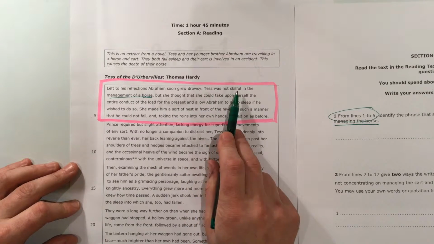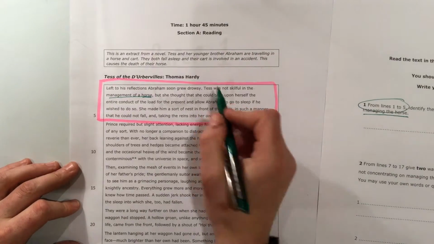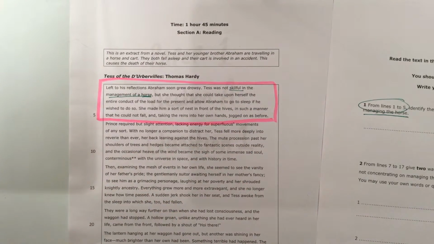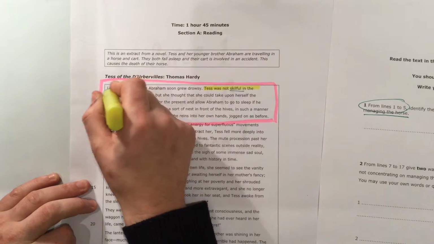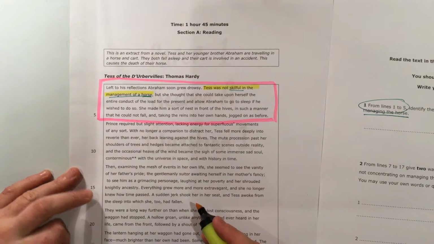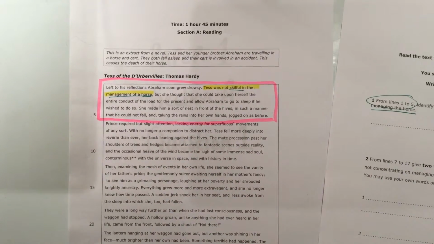"Tess was not skillful." Now, the question is asking me to say that she's not an expert, and I know that an expert is someone who is skillful at doing something, so I can be pretty confident that "Tess was not skillful in the management of a horse" is going to be a phrase that answers the question. Okay, I'm going to have a quick skim through the rest of it to see if there's anything else in there that gives me any clue about it or could be a possible answer, and I can't see anything. So at the moment, that's my best option.